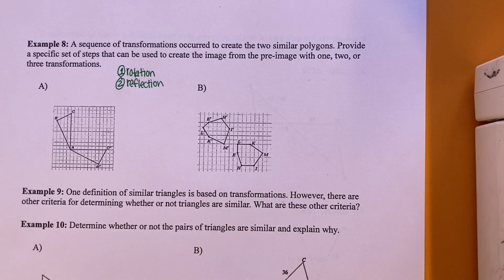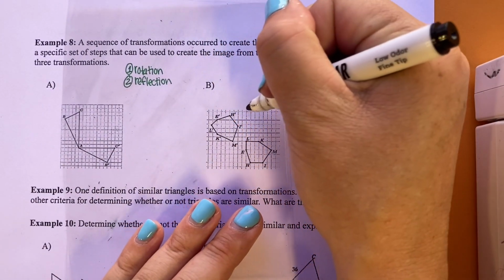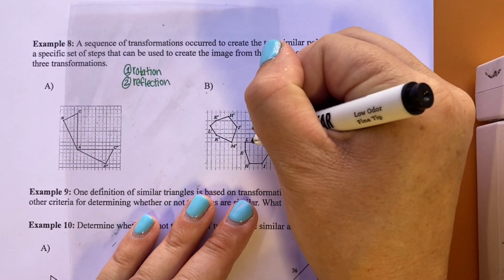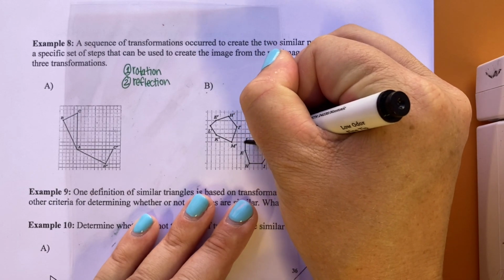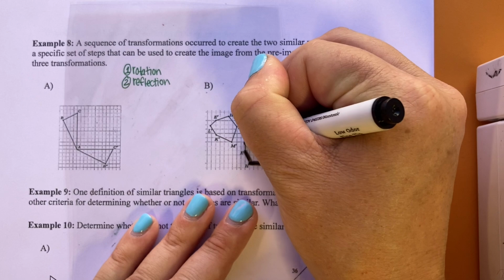All right, question B. Here is my pre-image.